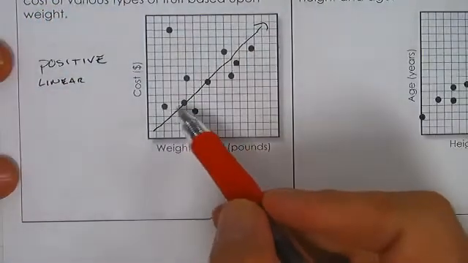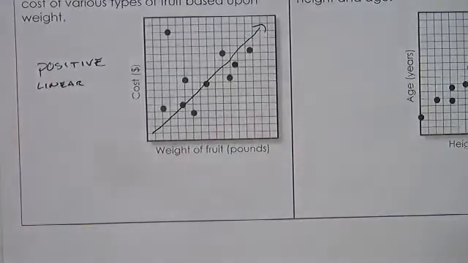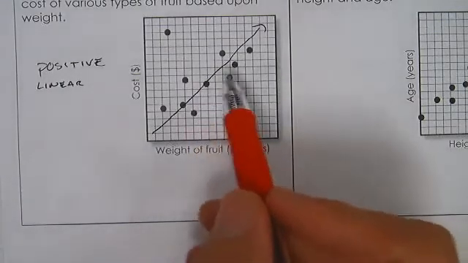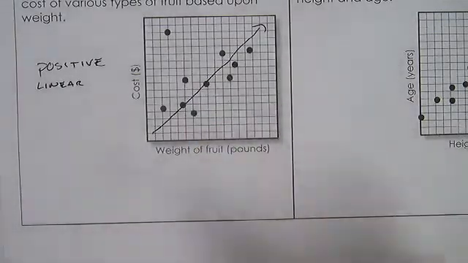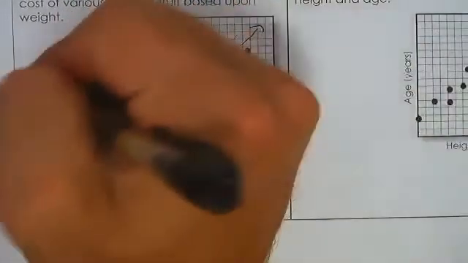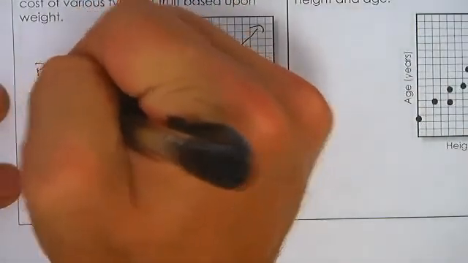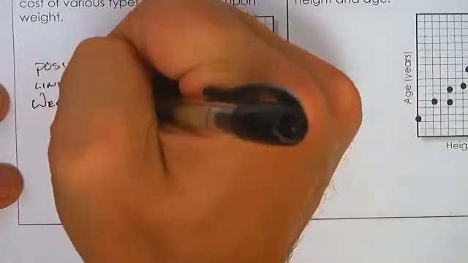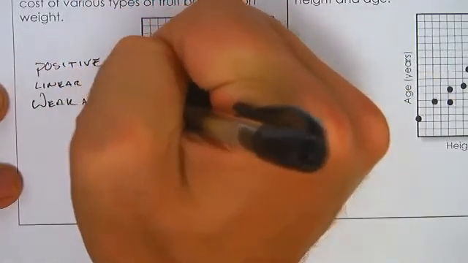You can see it loosely follows that trend, and it does form that upward pattern. So we would say it is linear, following that straight line path almost. Now, the last thing to define is, is it strong or weak? If you look at this, none of this data is hugging that line. It's kind of scattered. It's got some space to it. So there's a weak association there.